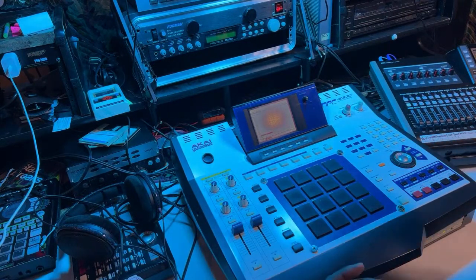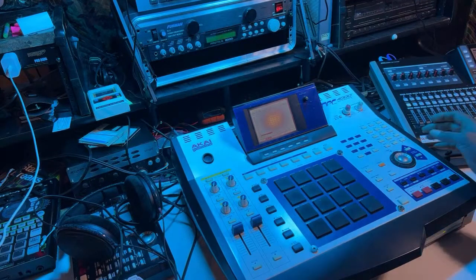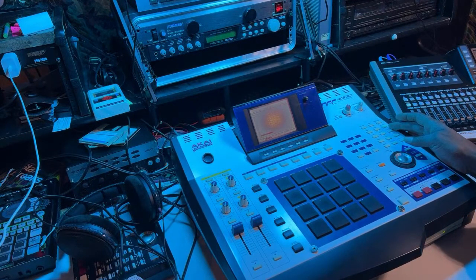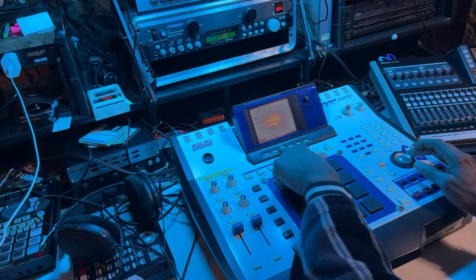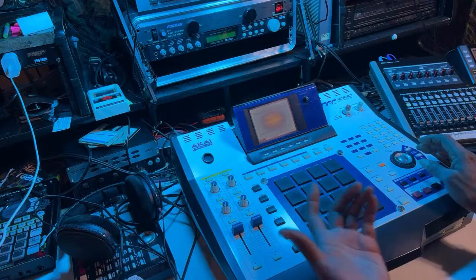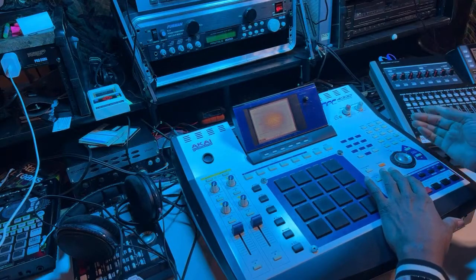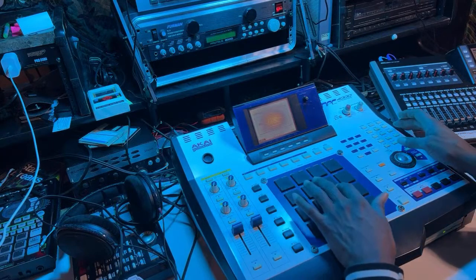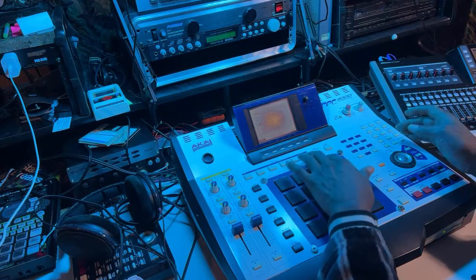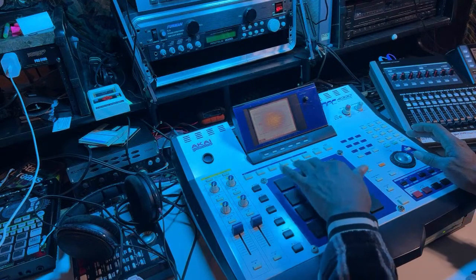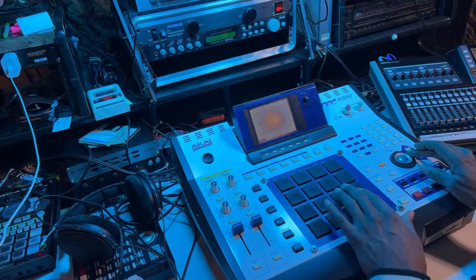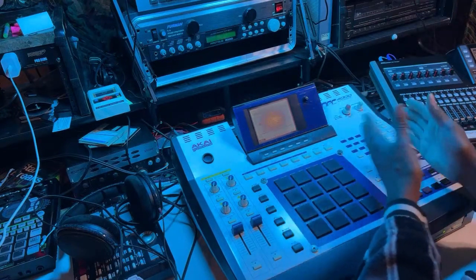So all I gotta do right now, if you don't know how to save on the 4000, you go into your save, right? And you put it on multi. I do multi first. Some people do the sequence or song. I do multi. I come down to my folders, I hit new, and I'm just going to name this Various Frequencies. That's what it's called, right? And then I can always come back to this, and then I got all them loops.